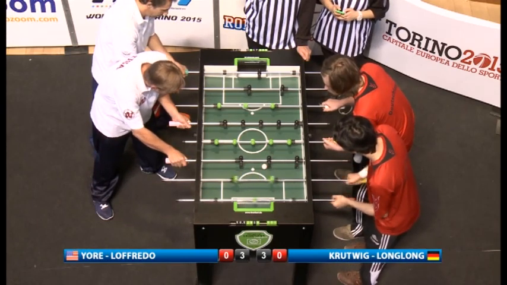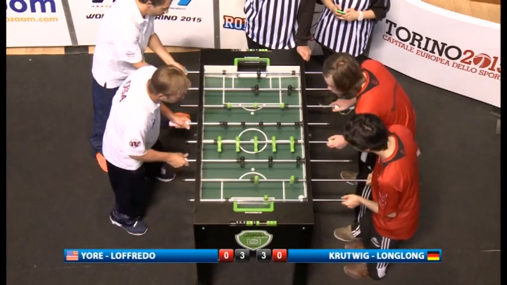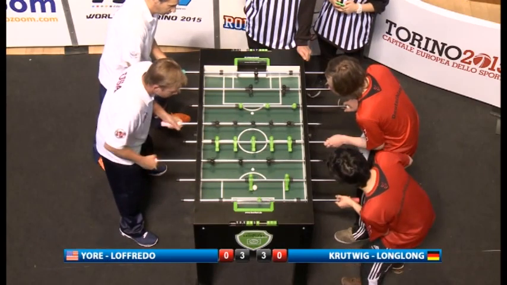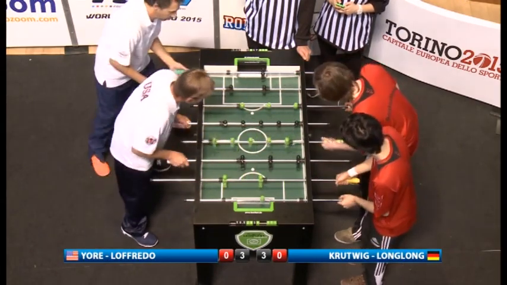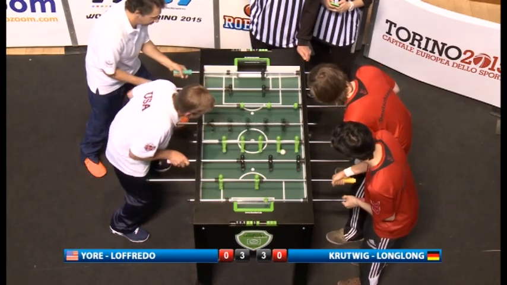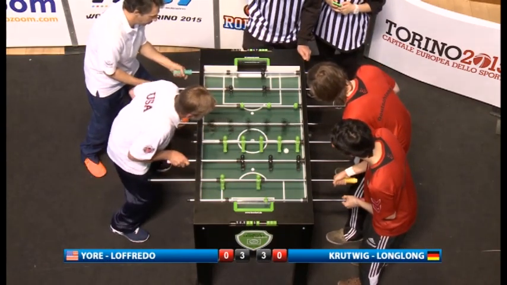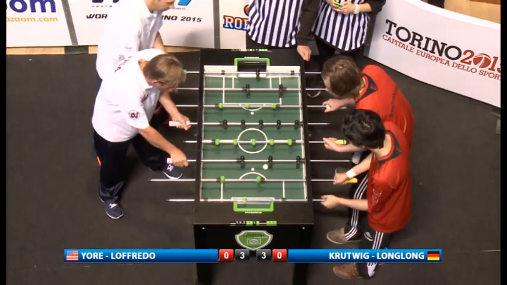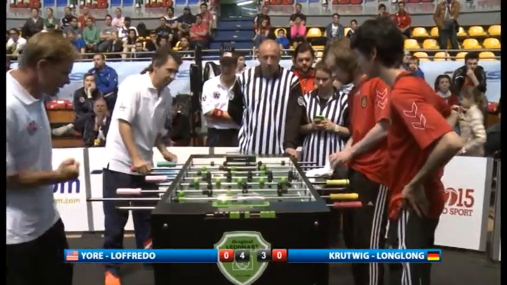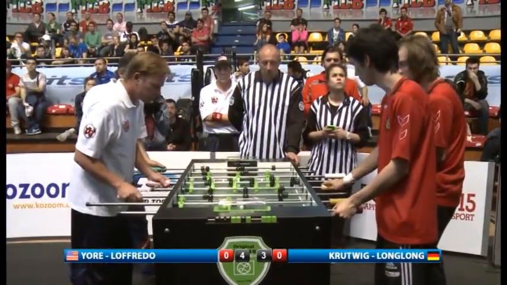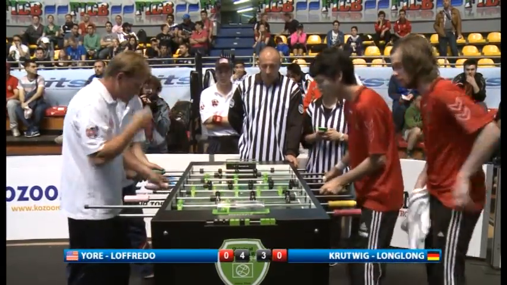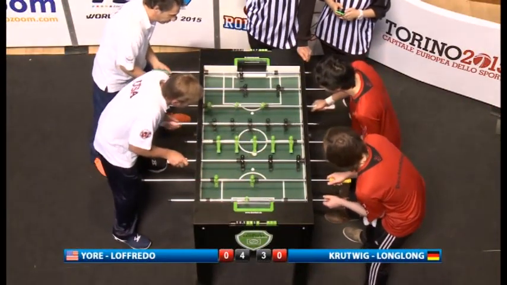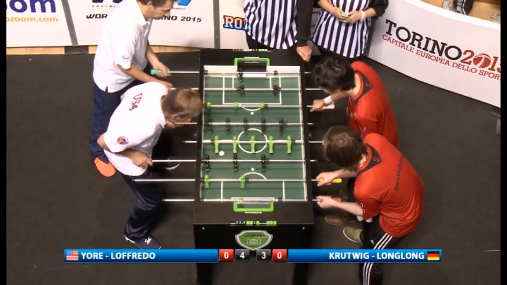Yor now will look for the lead as he sets up his pull shot. Again, shooting against Long, doesn't execute it. Comes back to Krudvig. That pull kick knocked down. If we are not going to go to overtime, the shootout, the penalty round, that means that one of these teams has to steal on the opponent's table. And Tom Yor right now just a goal away from stealing in this opening round game here. And back to forward comes Long. 4-3 lead for the Americans.